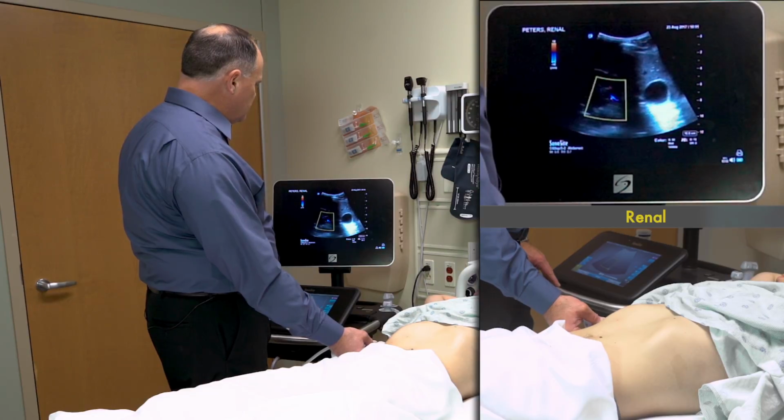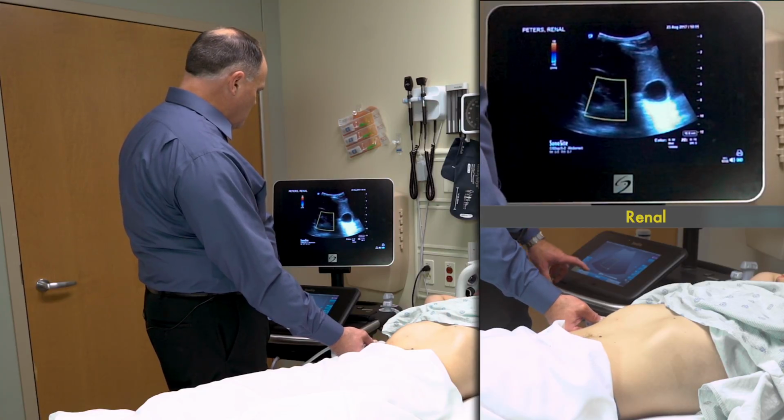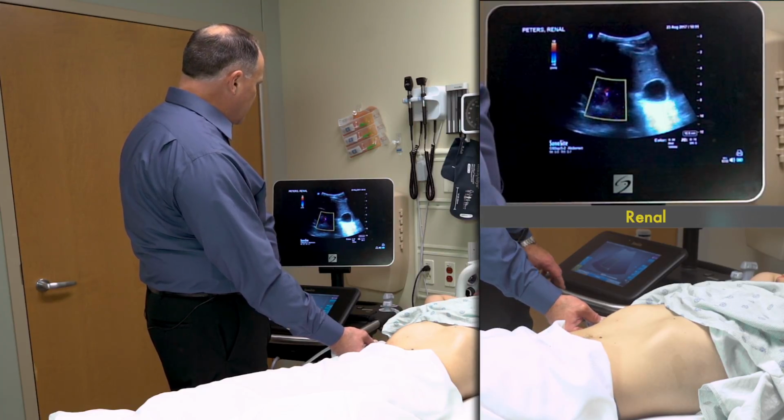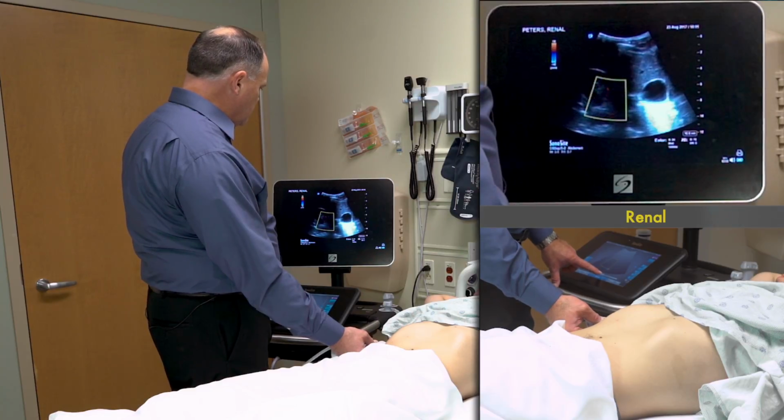So if I see a dilated tube with fluid, I always verify whether or not that's the collecting system or the vasculature of the kidney by turning on color Doppler.